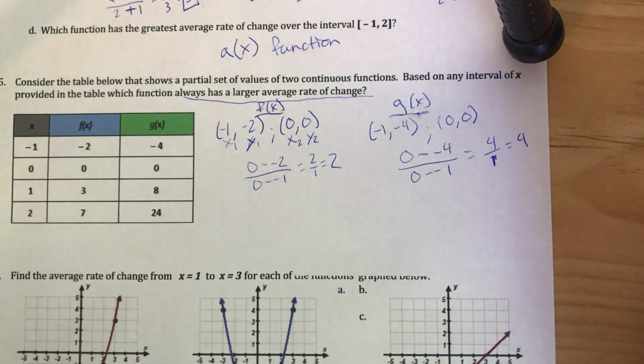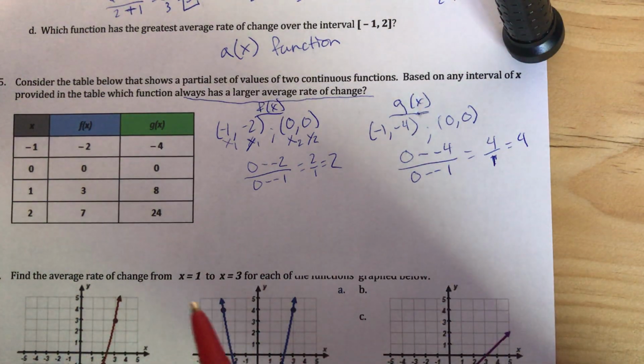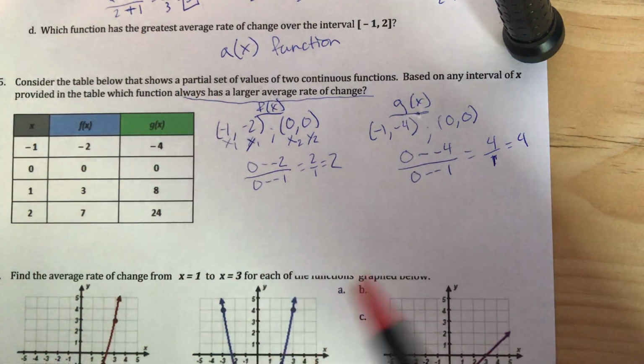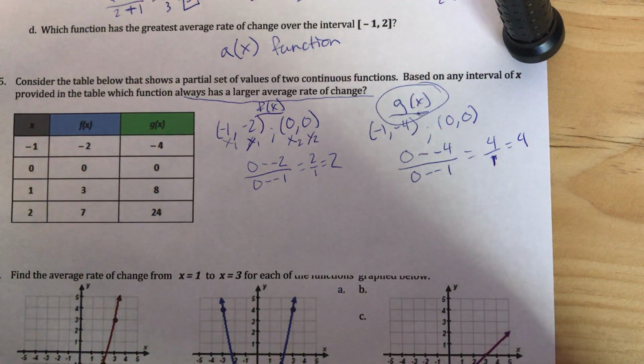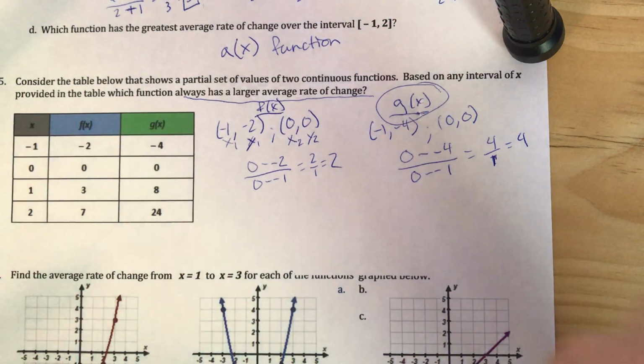Okay, so right now it looks like g of x is always going to be greater. So just to make sure we are correct in saying this, it's either always or nothing. So I would go ahead and probably answer this question and say g of x, especially if you're low on time on the test. Say g of x has a larger rate of change. But let's just keep going.